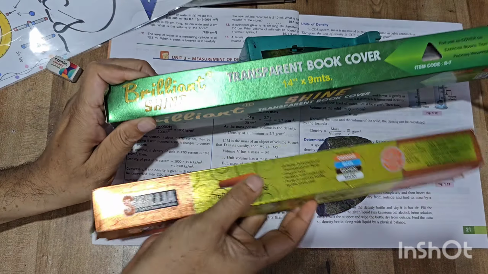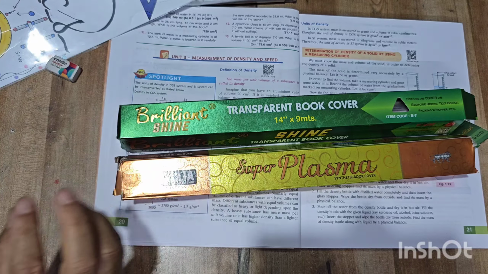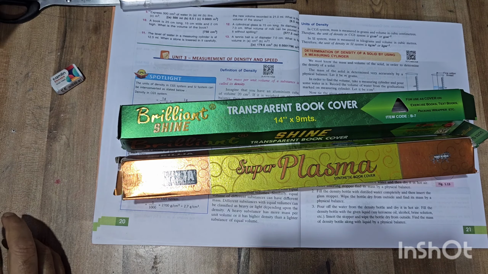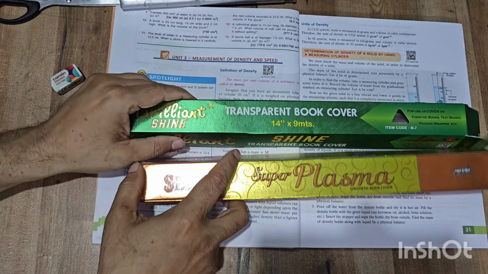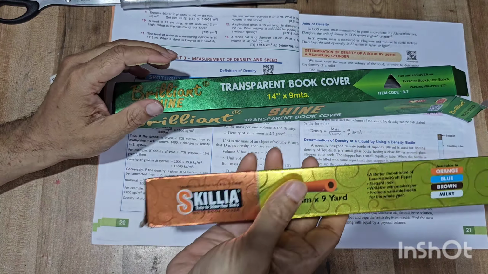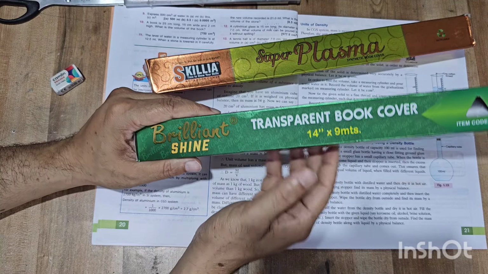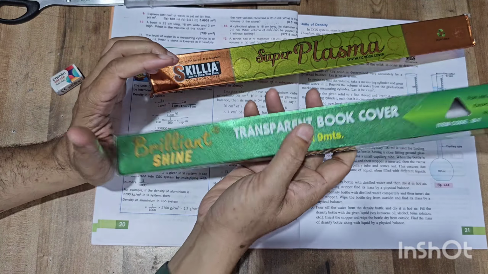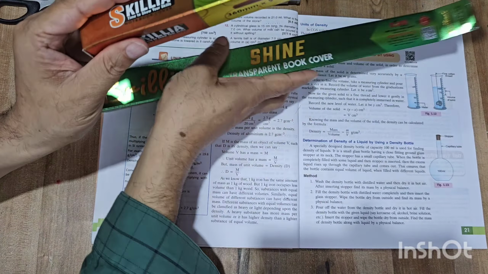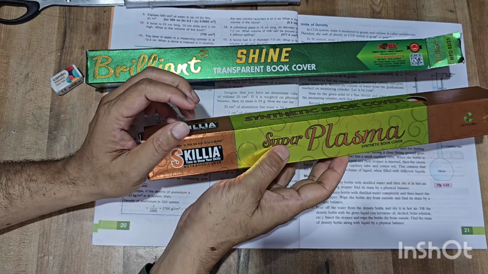This one and this one have the same volume, is it not? Both have the same volume, but this is lighter and this is heavier. Those who have higher density are heavier, and those who have lower density are lighter.